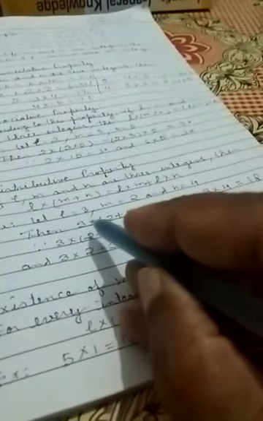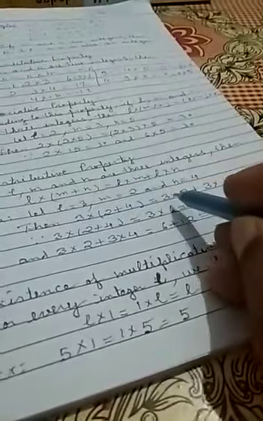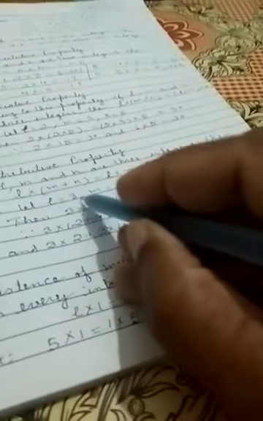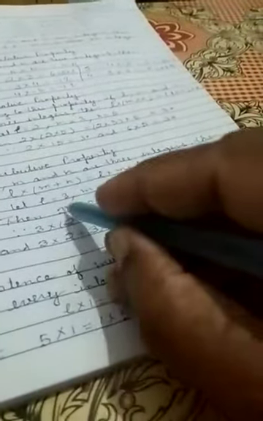Let's take an example to put light on the rule. Let L equal 3, M equal 2 and N equal 4, and now apply this rule. Then we find 3 into (2 plus 4) equals 3 into 2 plus 3 into 4.